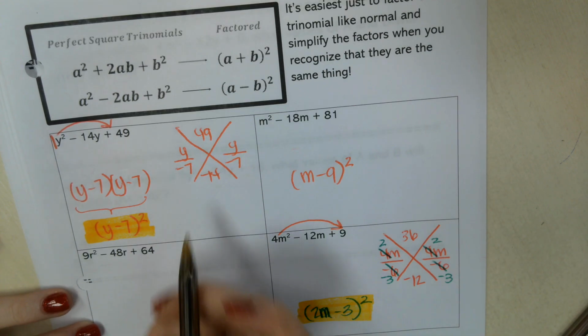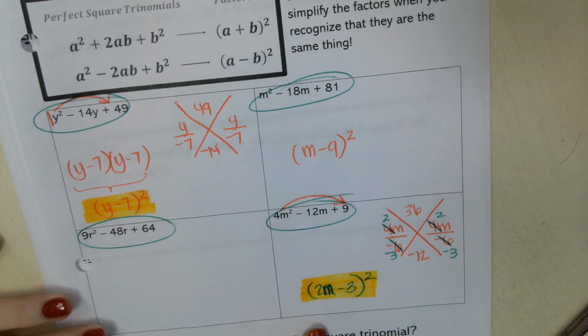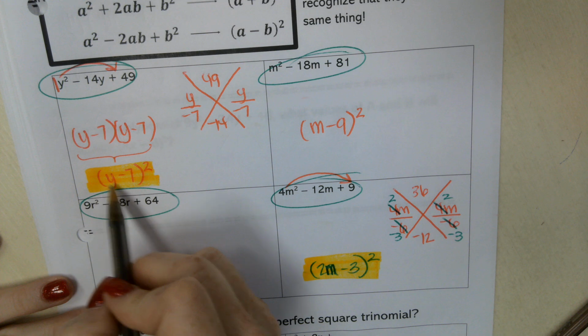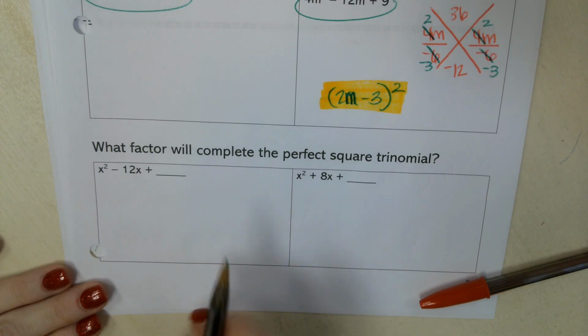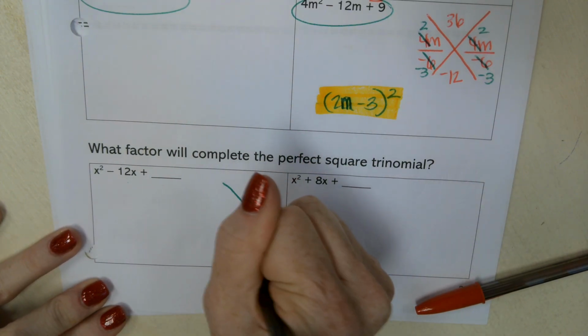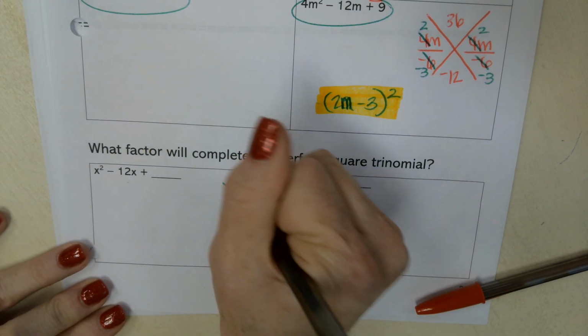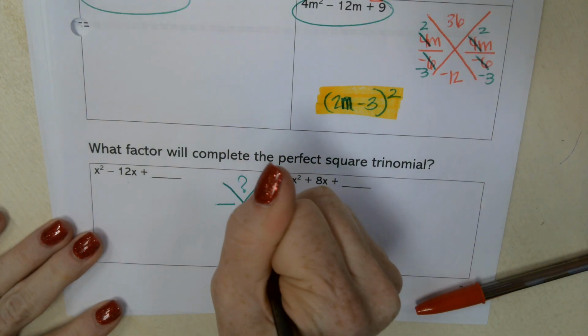All of these things are called perfect square trinomials because they factor into something that I can square. So, this number right here, remember, that was on the bottom. I am looking for the number that would be up in the top.